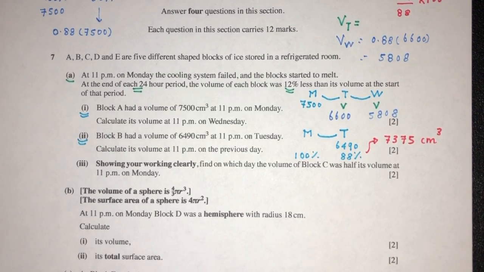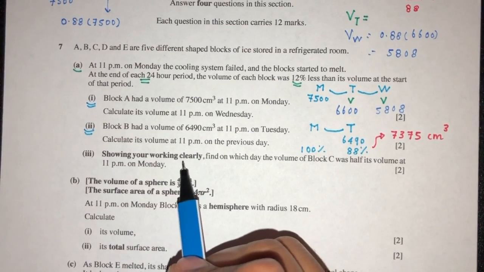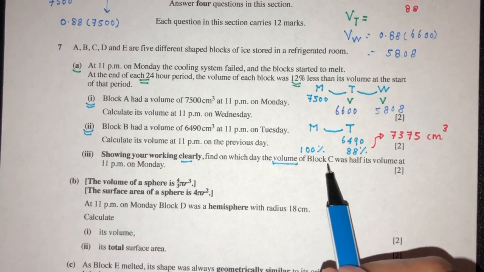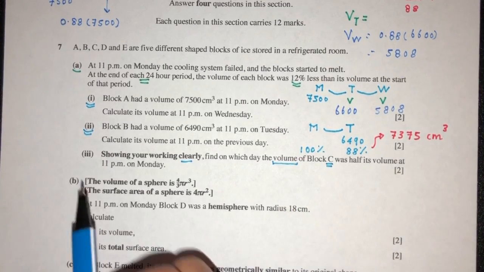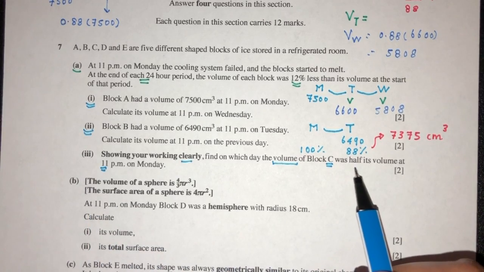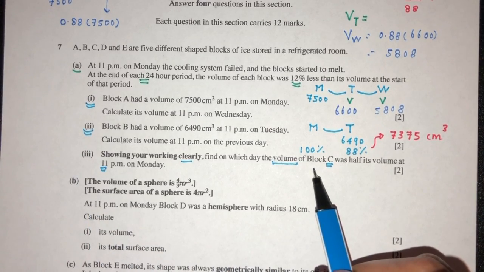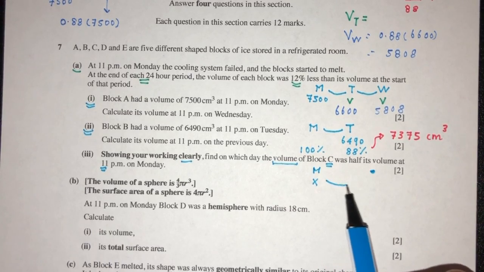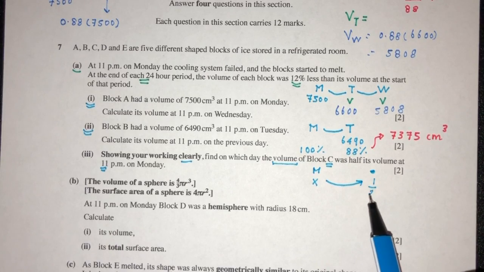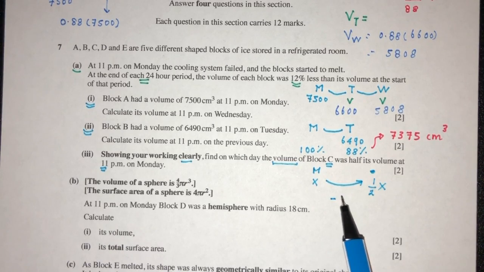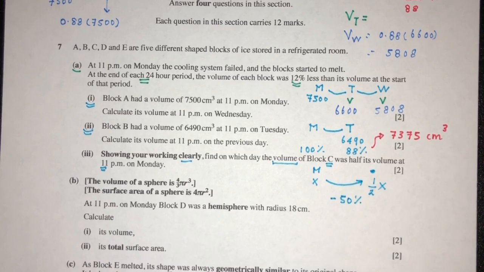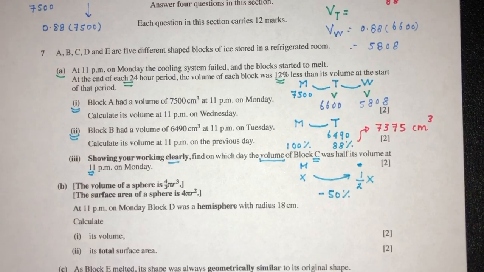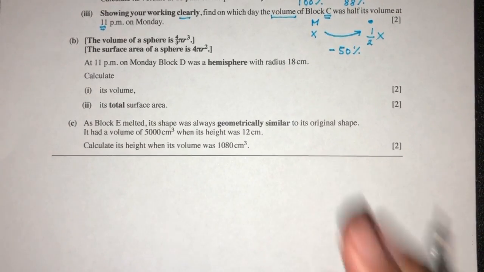Now for part 3, we have to show clearly on which day the volume of the block C was half its volume on this. So the decrease half means, let's say the volume was on Monday, we call it X. Now on some day here we don't know, the volume has to be half of Monday, which is half X. There needs to be a decrease of 50%, if that makes sense. Half is a decrease of 50%. That's the main idea behind this. Again, we have to try step by step, see how we can do it.